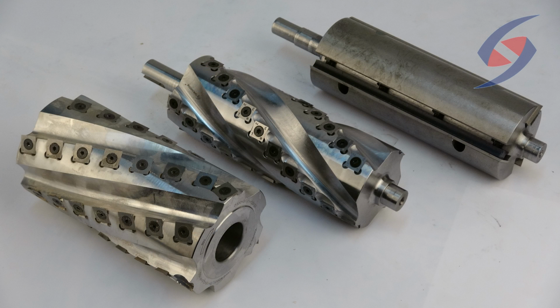If you're able to make the switch from a straight knife cutter head to a spiral, it will strongly enhance the efficiency of the machine and polish the final product.